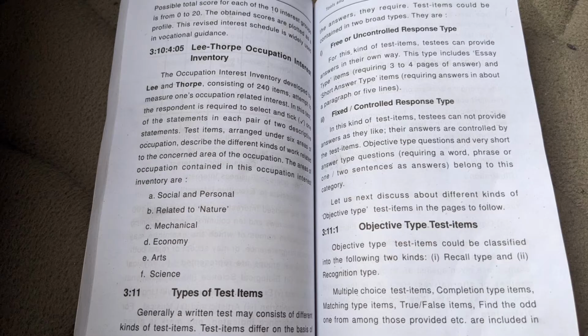So test items, it is actually divided into two broad types. What are the two types? One is free or uncontrolled response type. Another one is fixed or controlled response type. So free or uncontrolled means there is no control. The student can write with a great flow. That is the essay type questions.